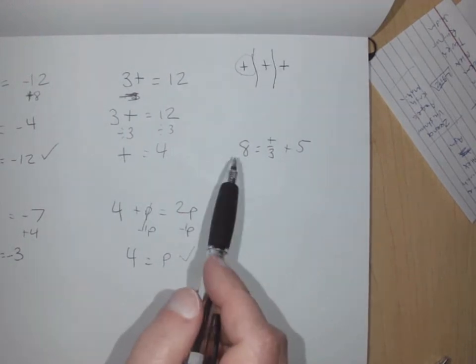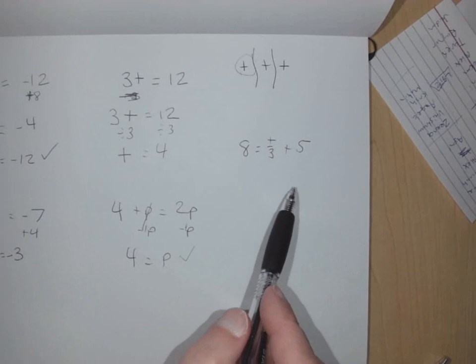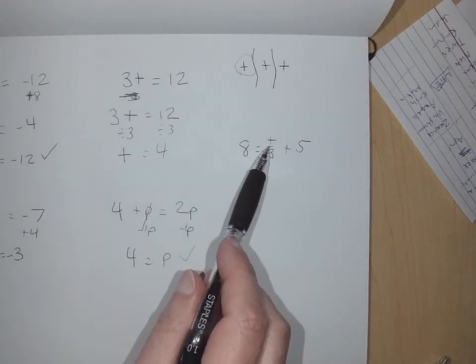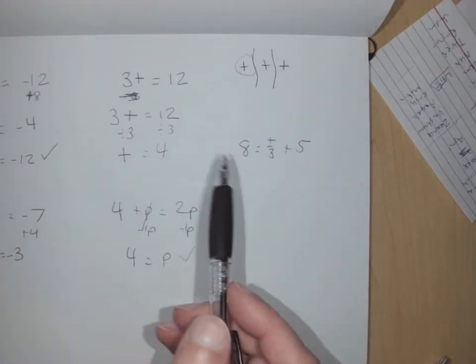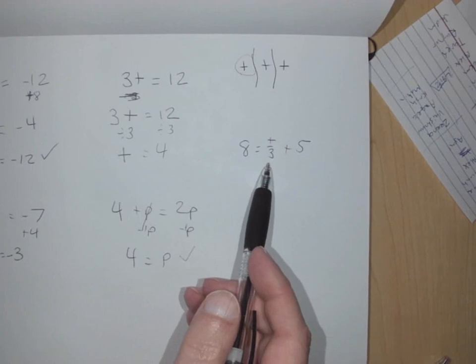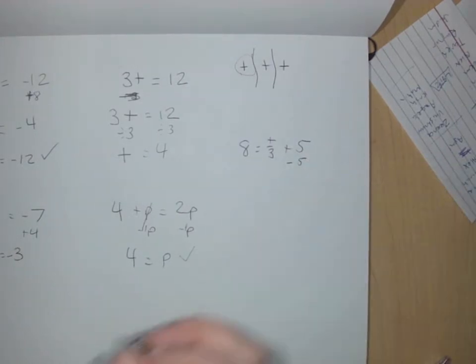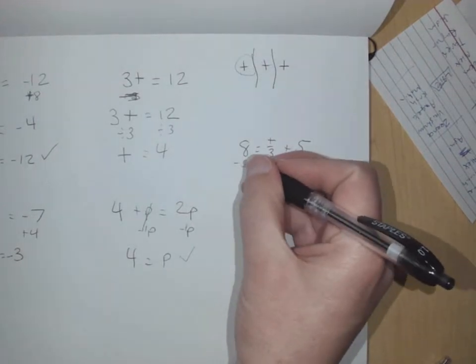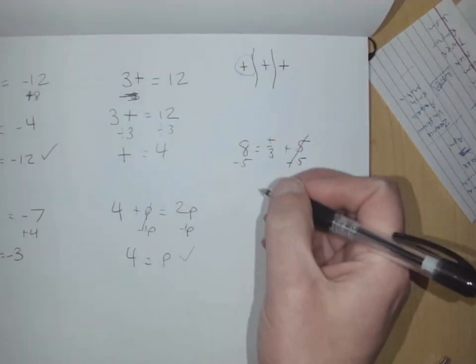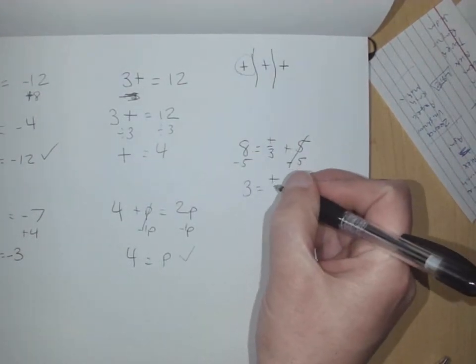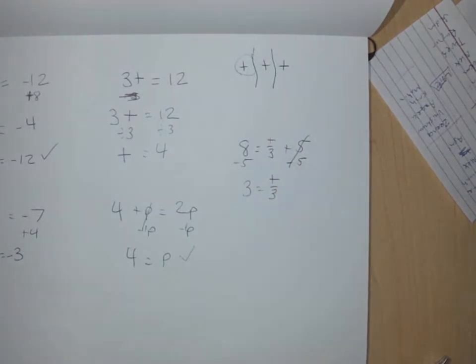So again, same thing, there's no math to do. And I know I want the variable alone. Well, the variable is a t, okay? And there's no variable on the other side. So the t has to stay here, which means that the 5 has got to go. So again, same old deal, okay? I'm going to zero pair those out. Thanos rule, that's gone. 8 take away 5 is 3, and I'm left with t over 3 equals 3, okay?